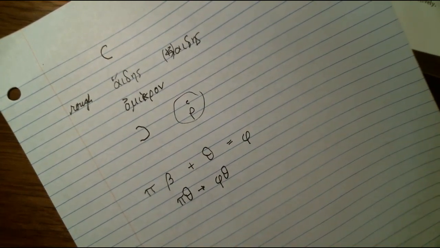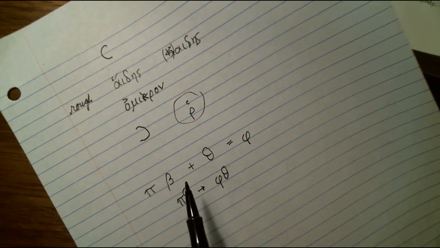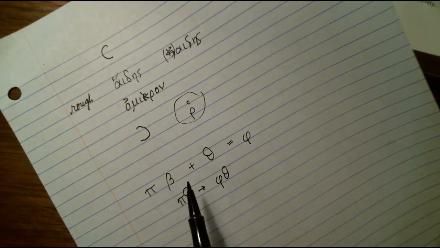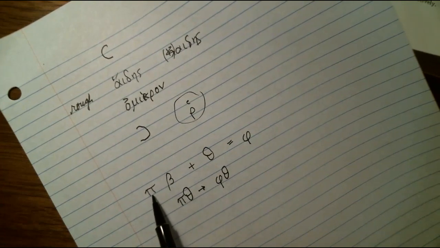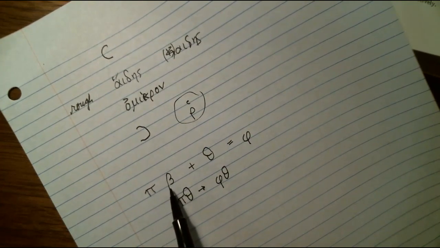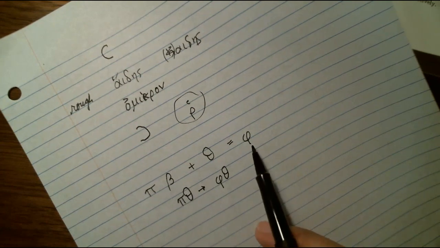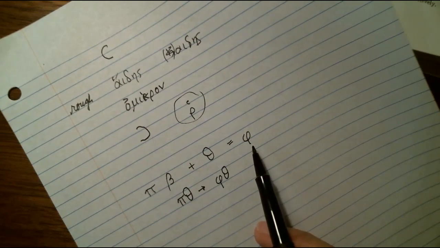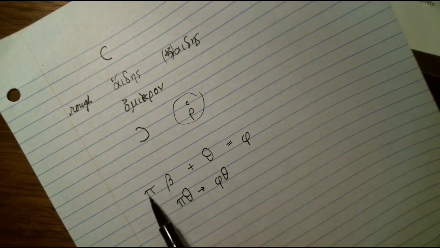Now this is where the places in the mouth are important to remember. These are labials. P, you make that sound on the lips. It's a labial. Beta, you make that sound on the lips. It's a labial. And phi, you make that sound on your lips, right? You bring your top teeth to your lower lip, and you have phi. So these are all labials.